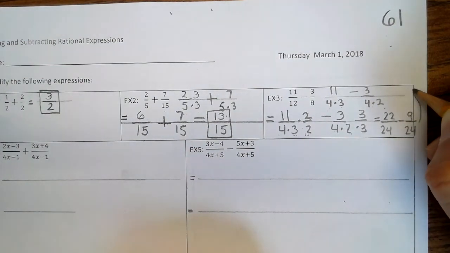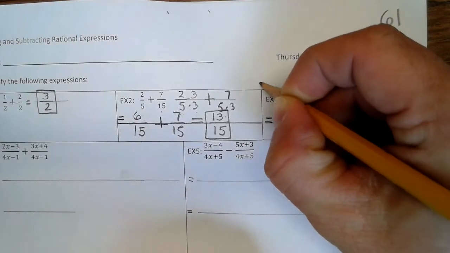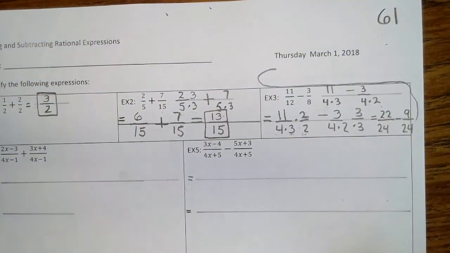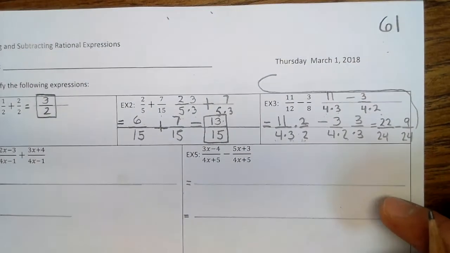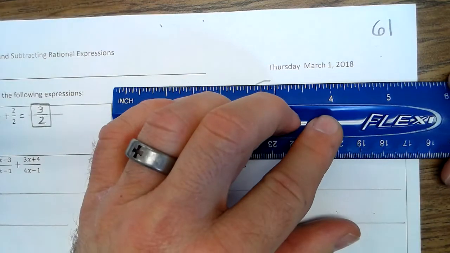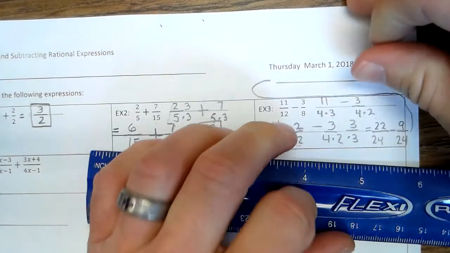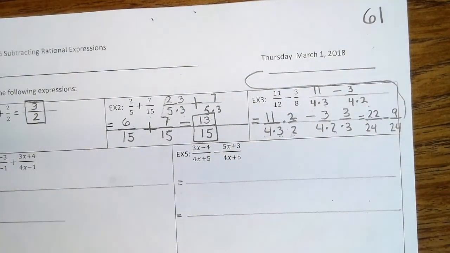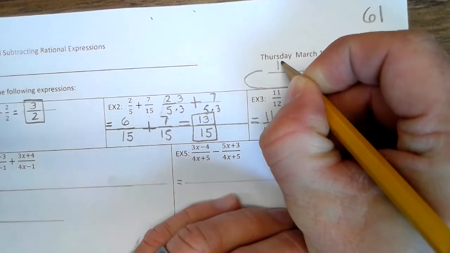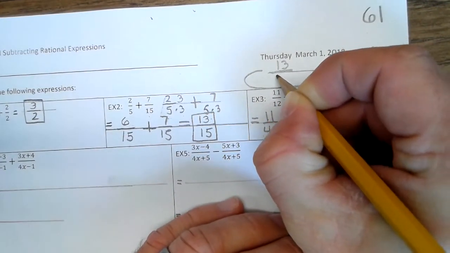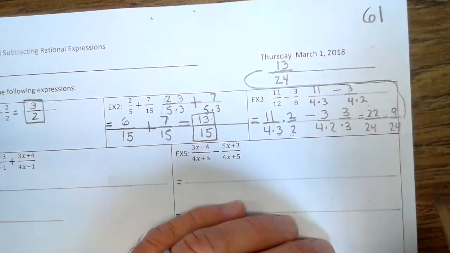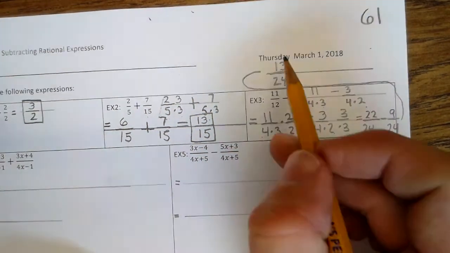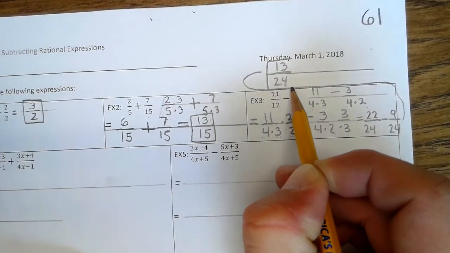Ran out of room, so let's use some space above the problem. So 22 minus 9 is 13 divided by 24. We can't reduce that, so we are done with 13 divided by 24.